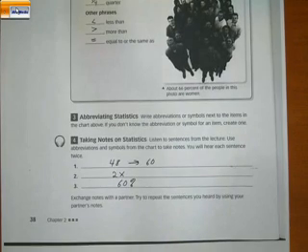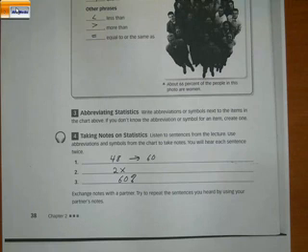Now, at the bottom of the page, this was an exercise in taking notes on statistics. This I did not give to you last time, so let's just practice it very quickly now when we're here together. And we note here, if you heard this statement, a year ago there were 48 burglaries in your area.